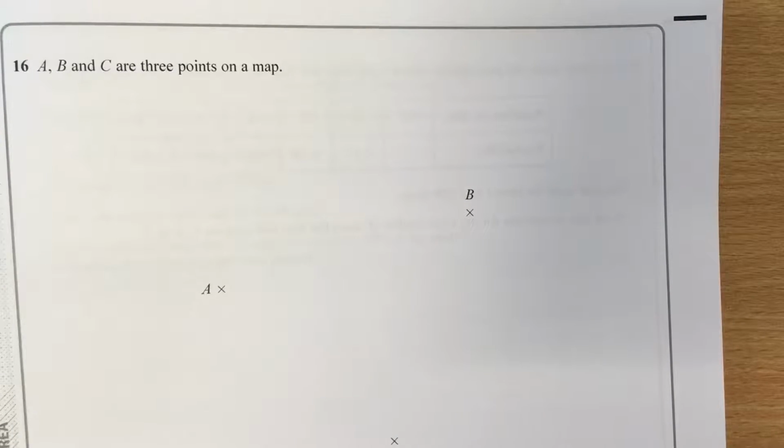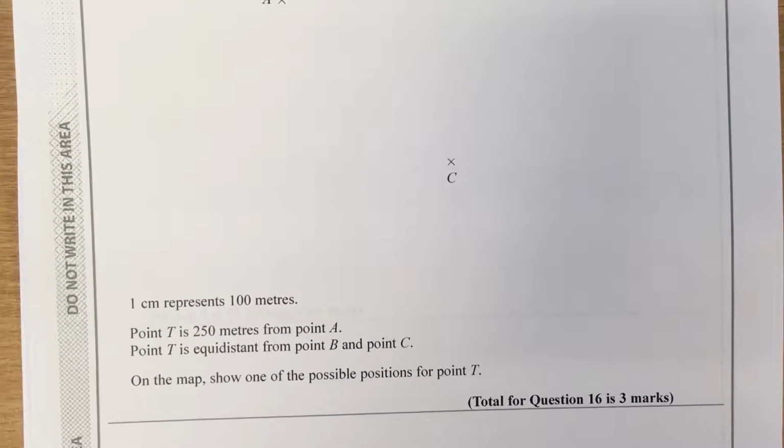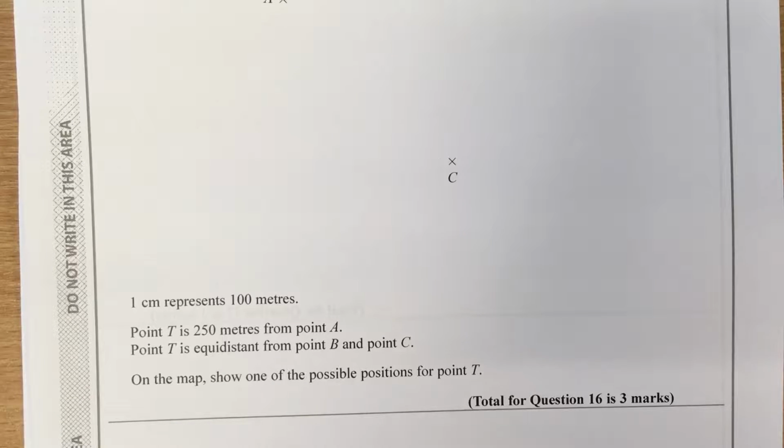Paper 2, question 16. ABC are 3 points on the map. You can see clearly ABC. There's a bit of information at the bottom where it goes 1 centimeter represents 100 meters. Point T is 250 meters from A, and point T is equal distance from B and C.